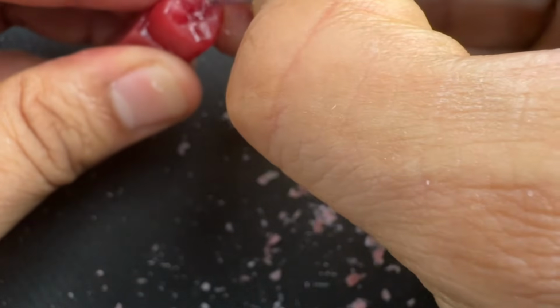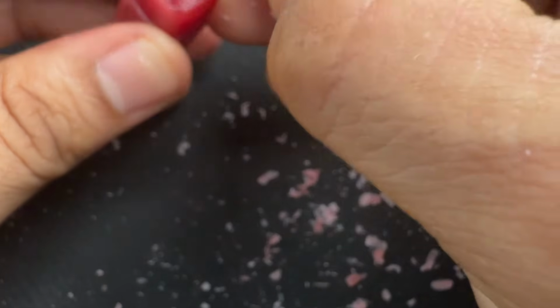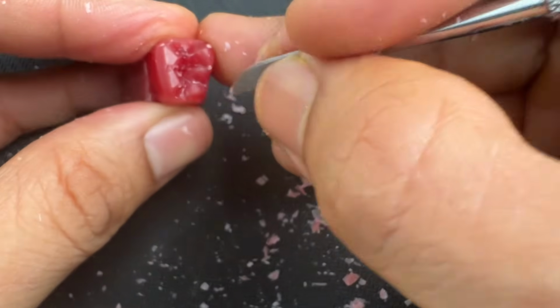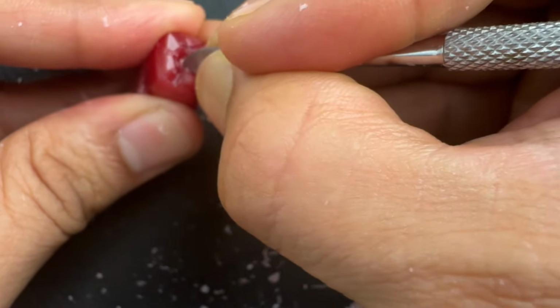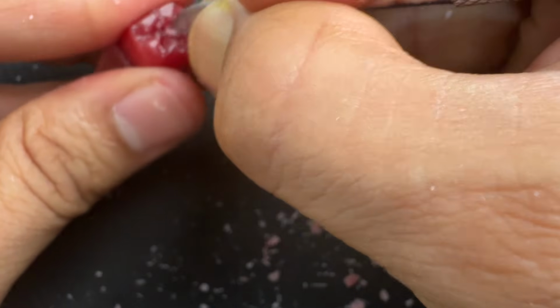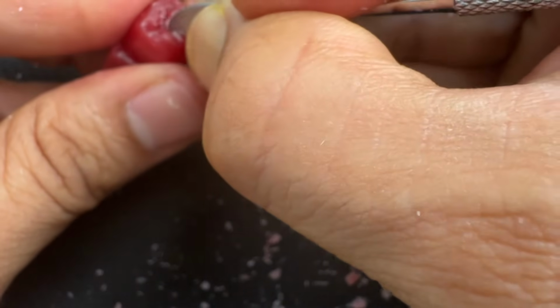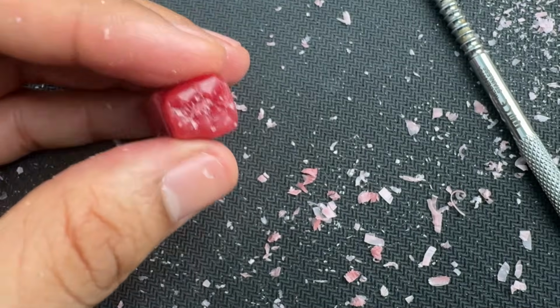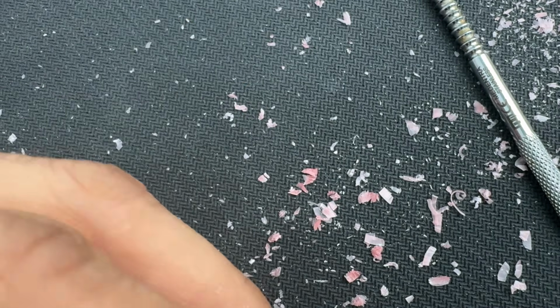Establish the cuspal morphology. Clean the occlusal surface.